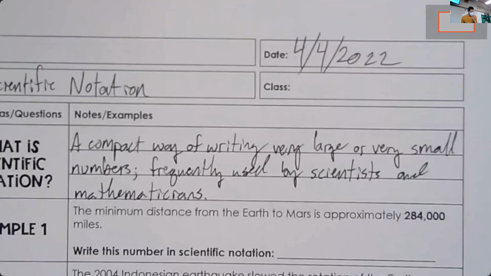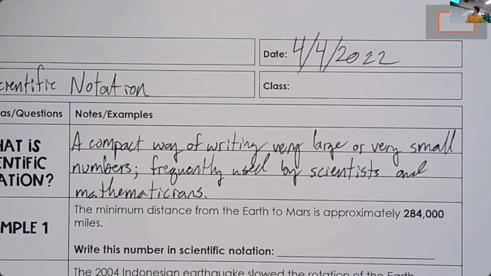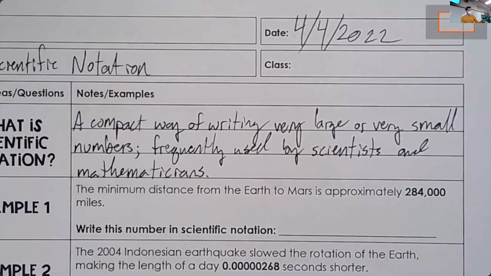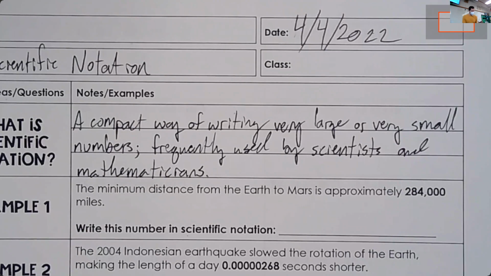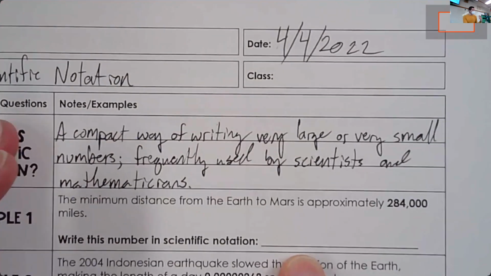So it says that the minimum distance from Earth to Mars is approximately 284,000 miles. So this is our large number example. And basically what we're looking at is every single time you write something in scientific notation, it's always multiplied by some factor of 10. And so we're going to be using exponents to describe what's going on with that. So I don't see a lot of room to write in some actual rules for this, so we're going to use some of this space over to the side here. I'm going to show you what this looks like, and then I'm going to explain how I got there.